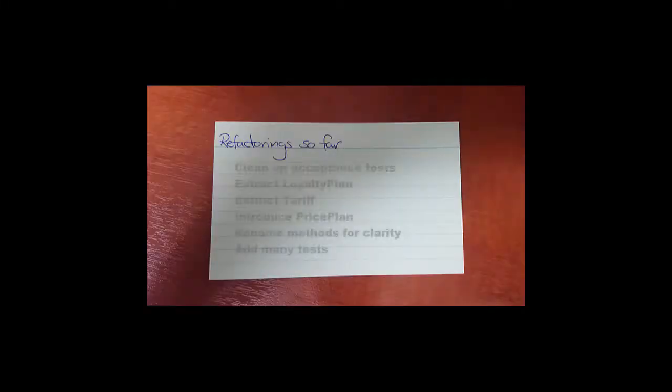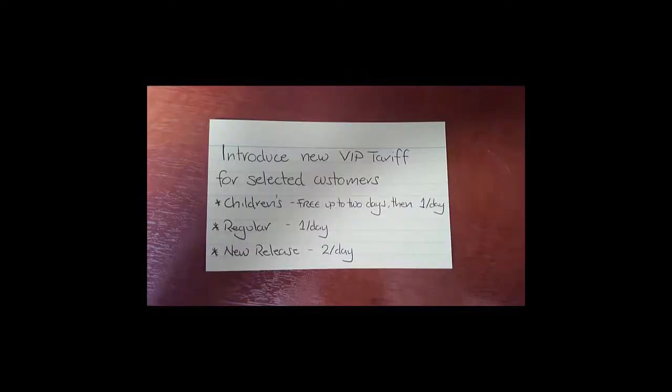We've now been refactoring this codebase for a little while, hopefully making it easier to understand. But let's see if it helps us add some new functionality. The business wants to introduce a new tariff for some customers, called the VIP tariff, with reduced rental rates.